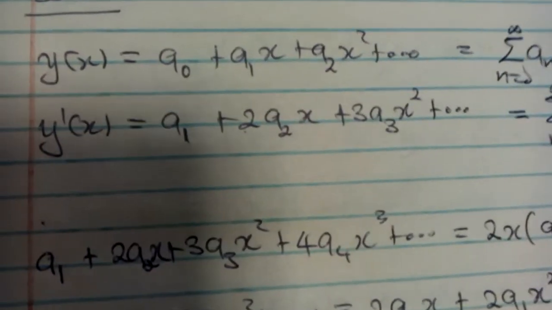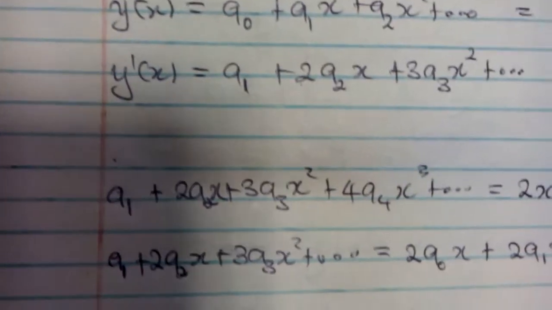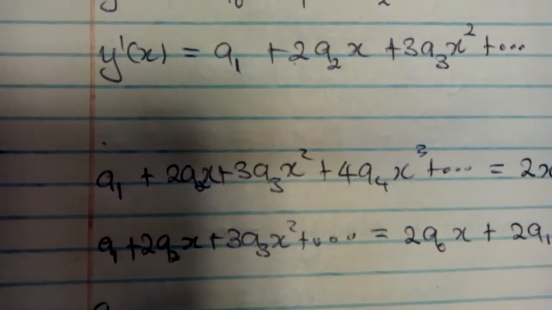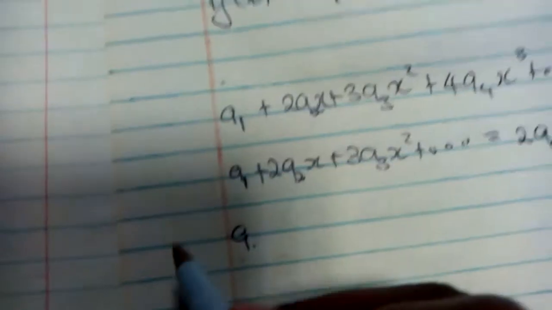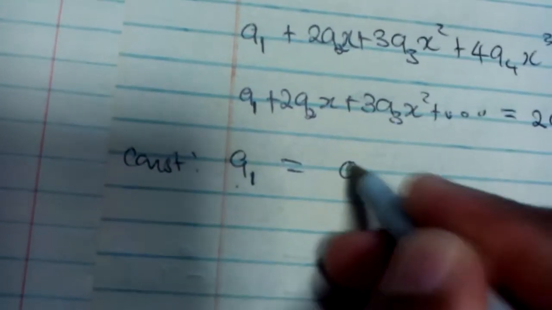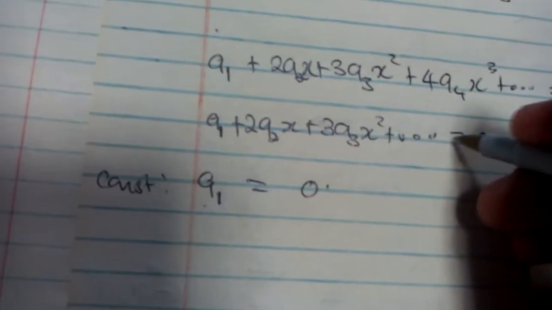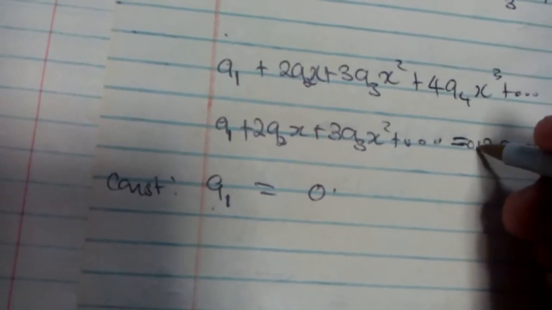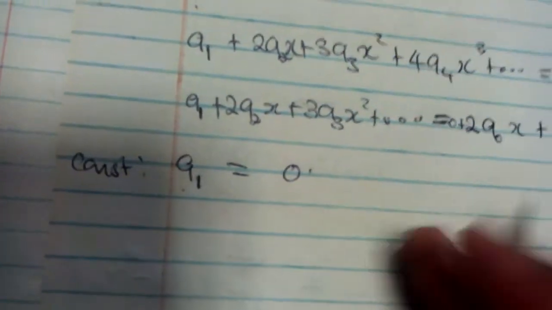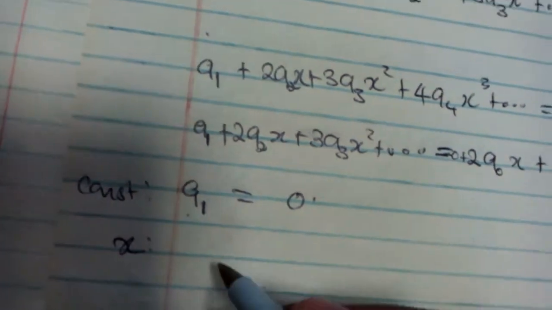And clearly, because I can compare the constants now, constants a1 is equal to 0 because I can rewrite this as 0 plus that term. So a1 is that. Then comparing the terms in x, I end up with what?